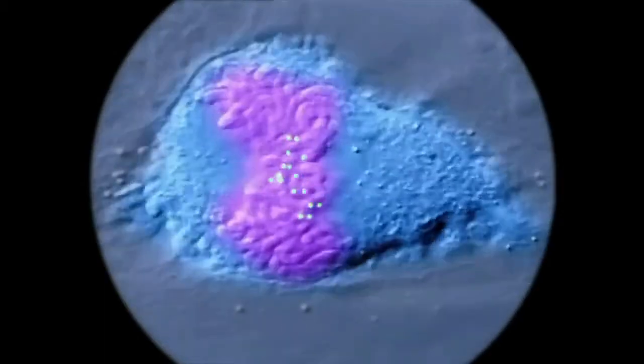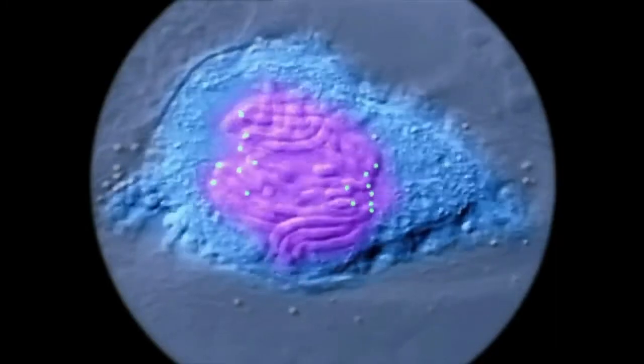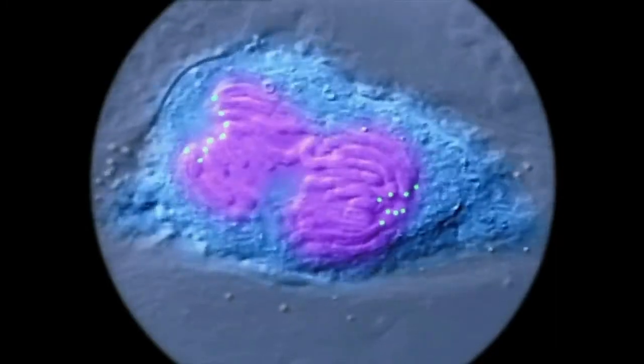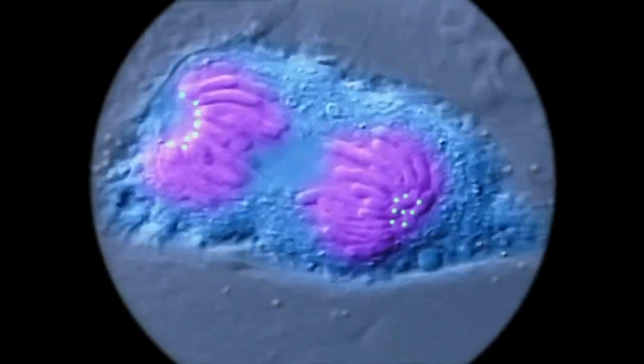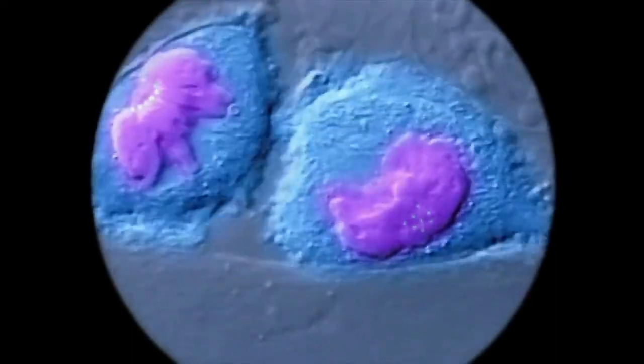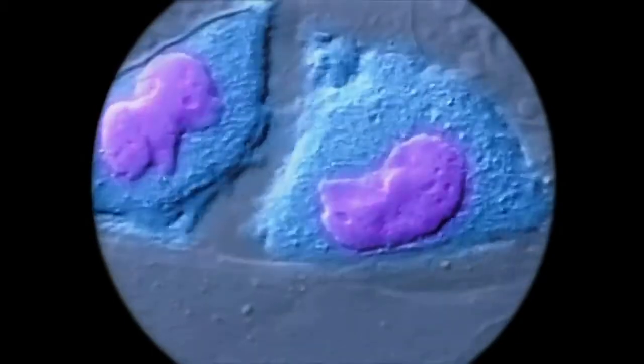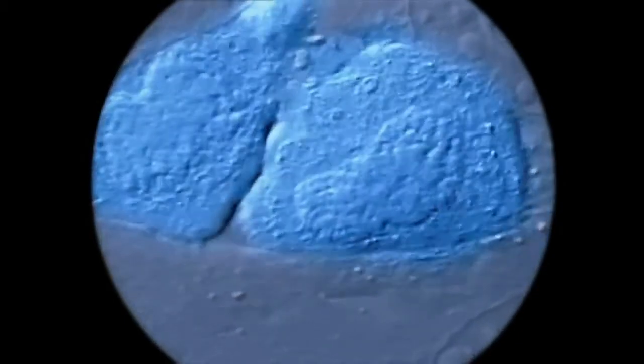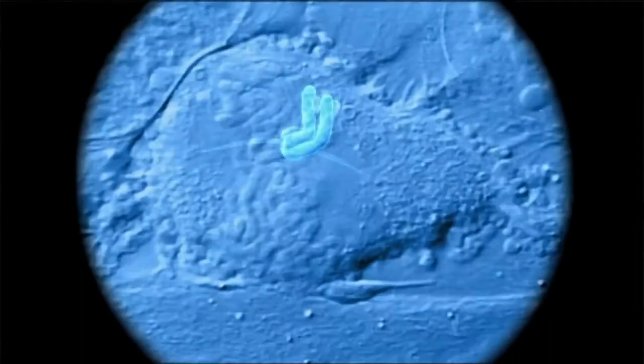Now when everything is right, they are pulled apart into the two new daughter cells, each one containing an identical copy of DNA. Now, as simple as this looks, the process is incredibly complicated and requires even more fascinating molecular machines to accomplish it. So let's look at a single chromosome.